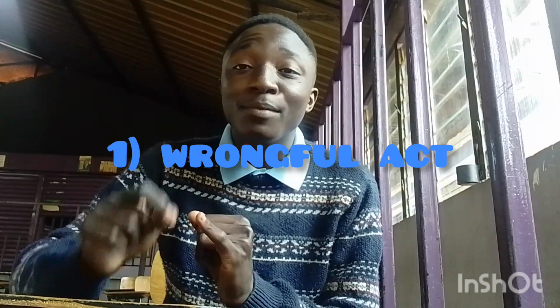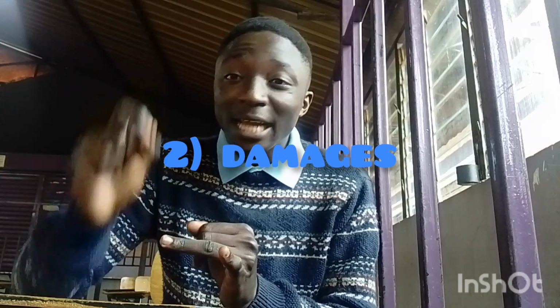We have the essential elements under nuisance, and there are two. The first element is the unlawful act. That act must be committed, and it must be prima facie unlawful for it to constitute an element of nuisance. You must show how this act was unlawful, how it breached particular statutes or laws. The second element is the damages. As a result of that act of nuisance, the damages that were caused must also be shown. The unlawful act and the damages are the two essential elements.